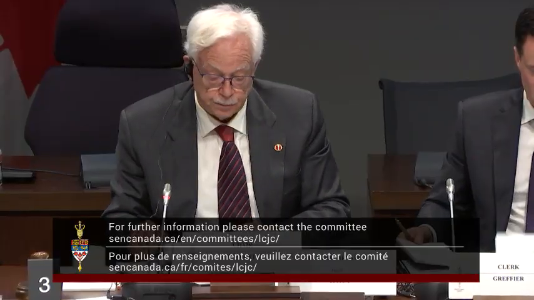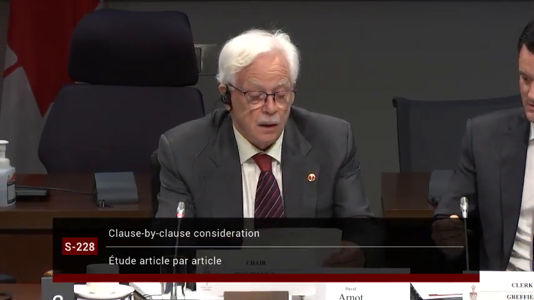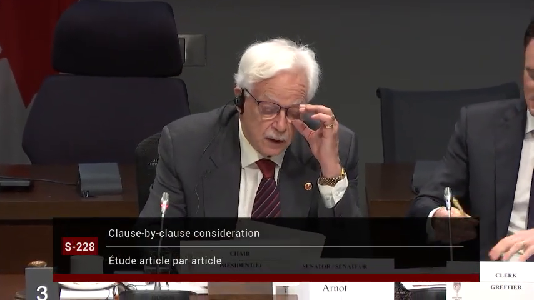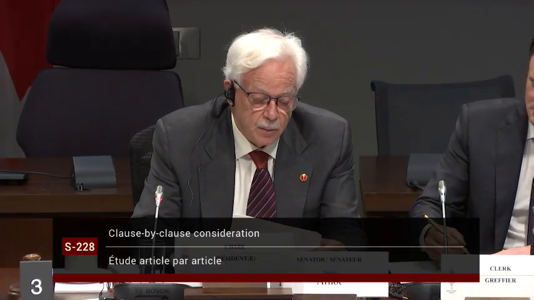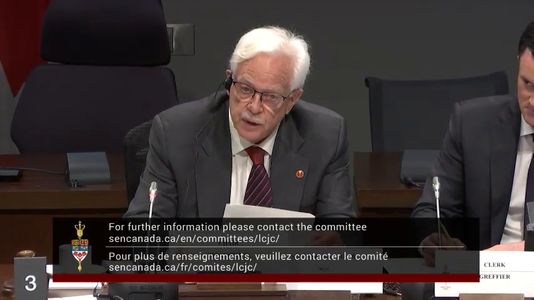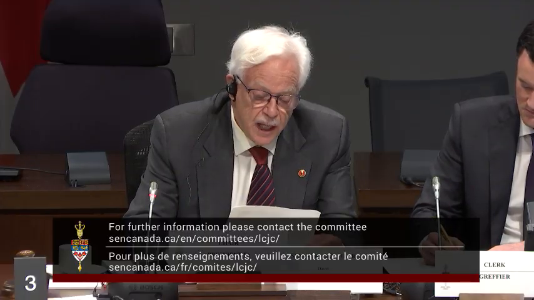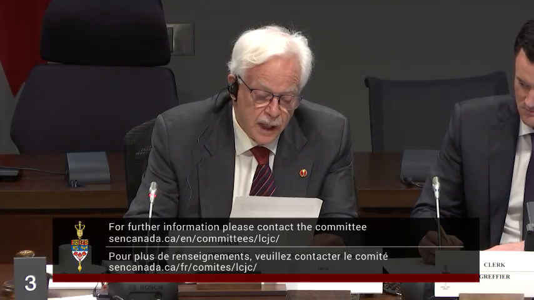Senators, we're now moving to clause by clause on S-28. Is it agreed that the committee proceed with clause by clause? Agreed. Shall the title stand postponed? Agreed. Shall the preamble stand postponed? Agreed. Shall clause 1 carry? Agreed.